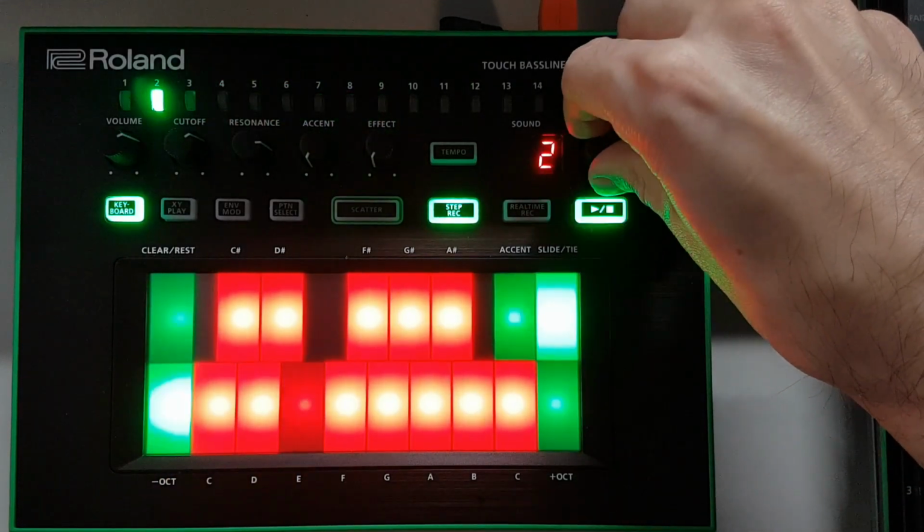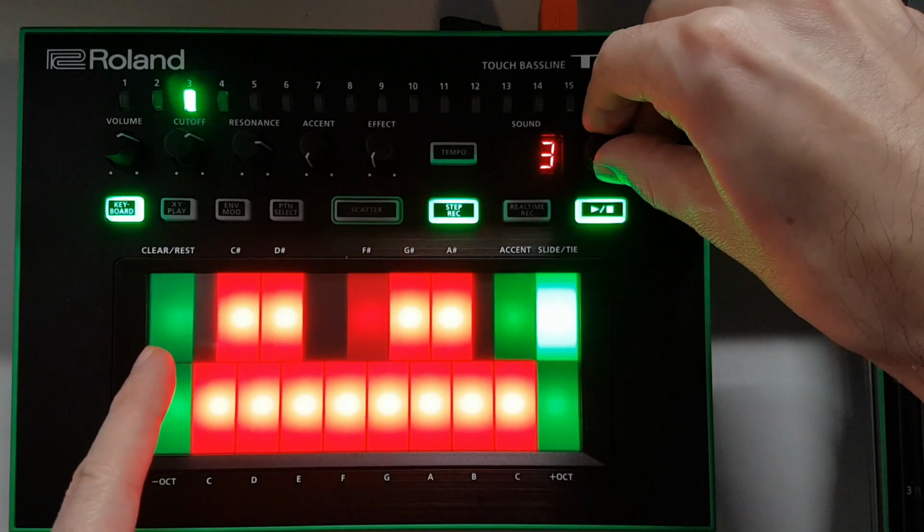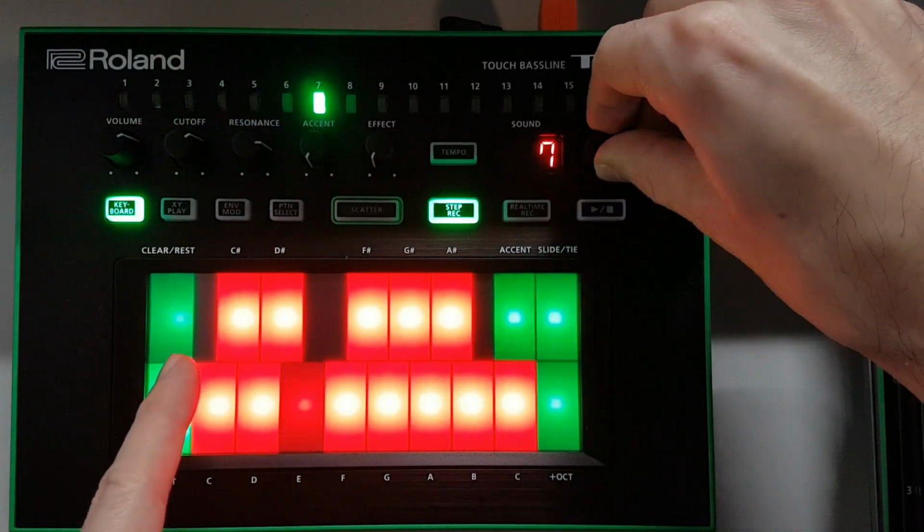Of course, slide second note, third, 5, 6, and 8.